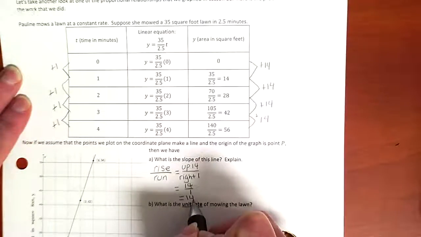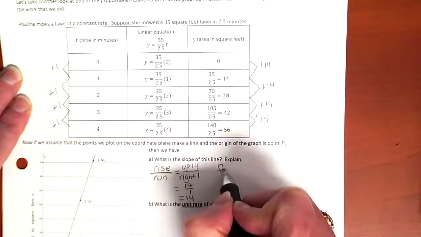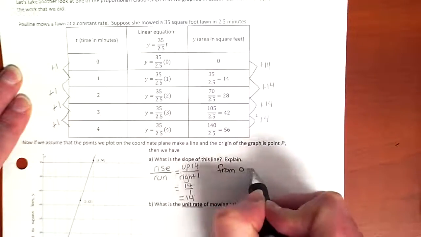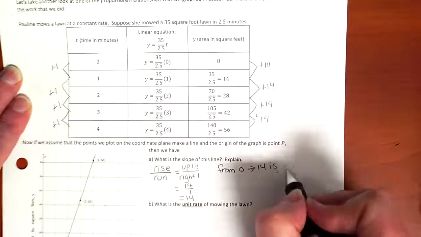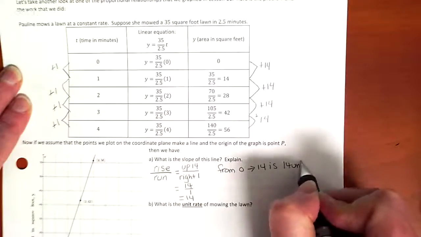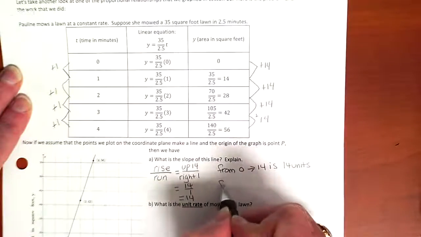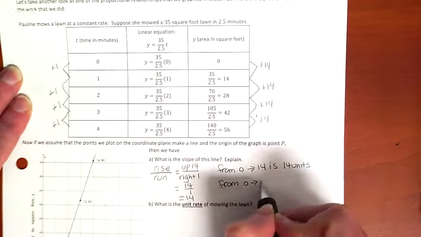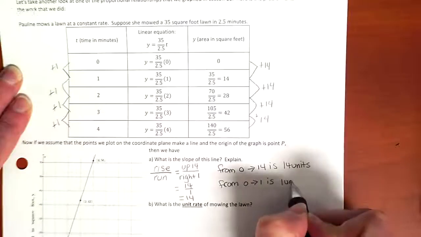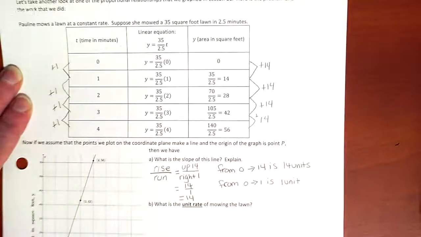From 0 to 14 is 14 units. From 0 to 1 is 1 unit. This is the unit rate of mowing the lawn, and this is 1 unit.